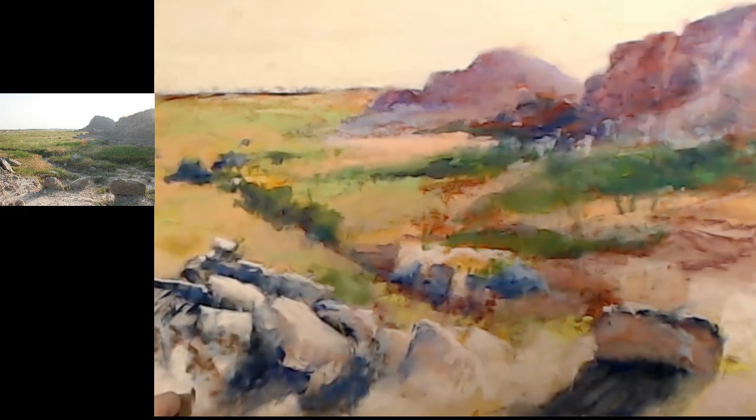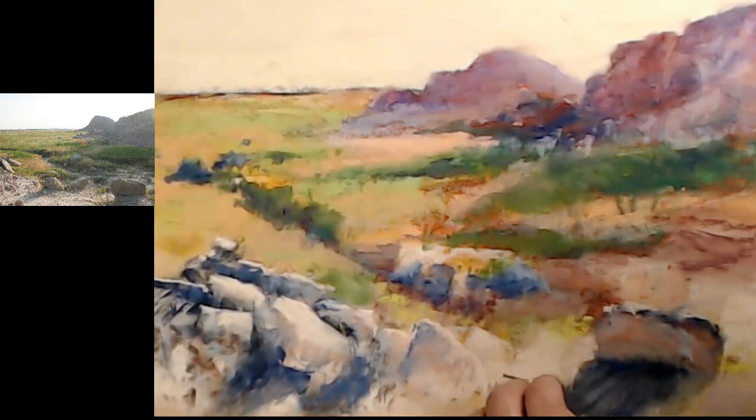Here I'm bringing some of that orange brown into the color here. We're going to want to mute that a bit also at some point and just kind of blend it into the soft stones here.